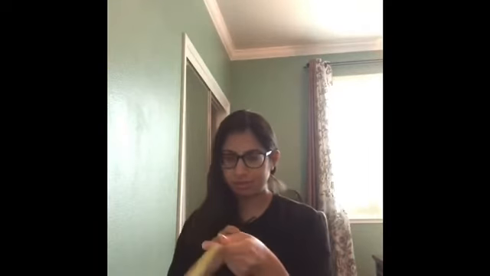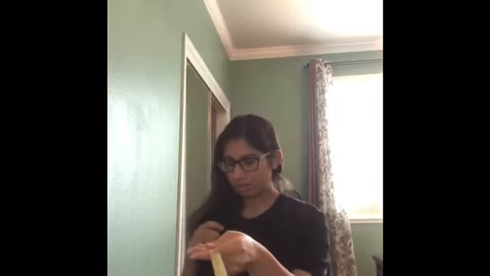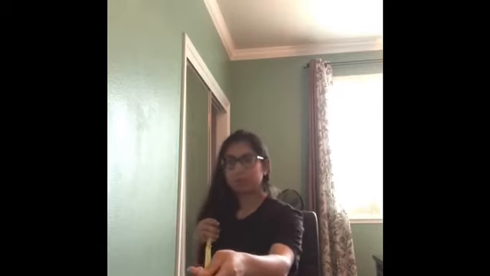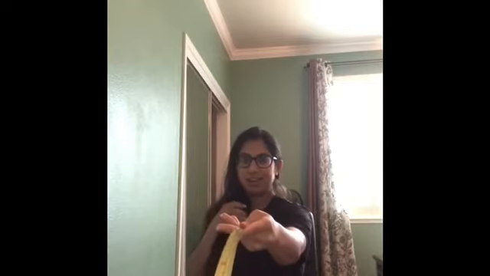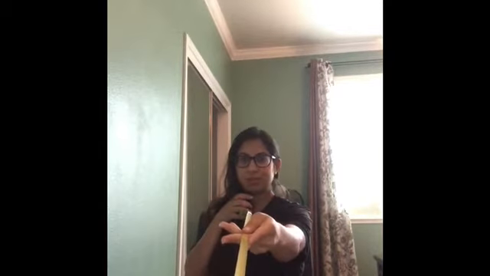The second one we're going to talk about is personal space. This ranges from 18 inches to 4 feet, which is about from here to all the way to right here. This is their personal space.